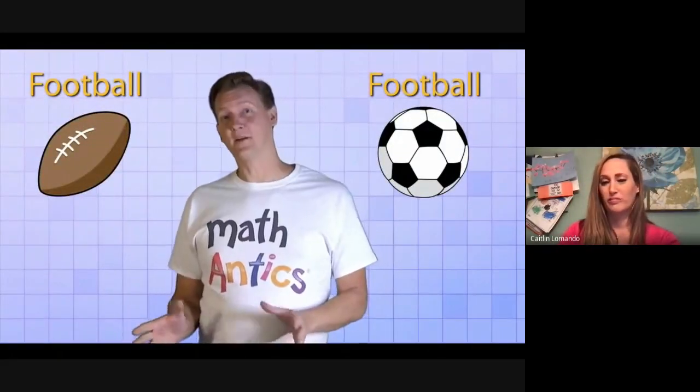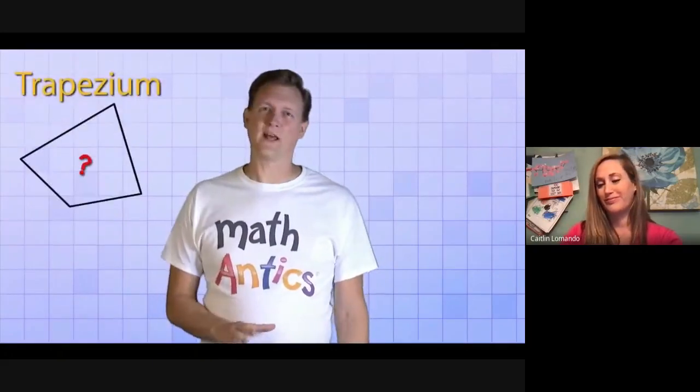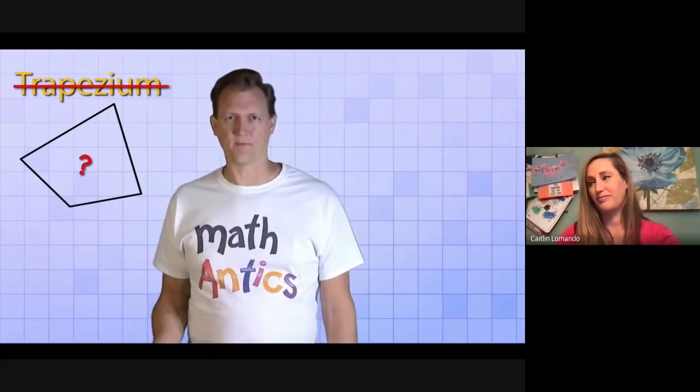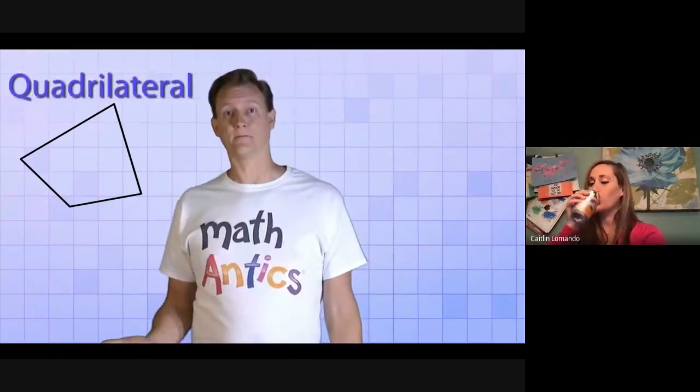But to keep things clear at Mathantics, we're not going to call a quadrilateral that has no parallel sides a trapezium. We don't think it needs a special name. So we're just going to call it a quadrilateral.